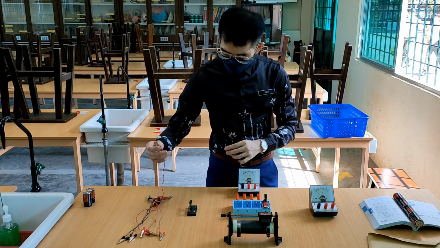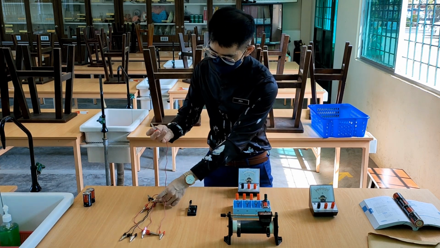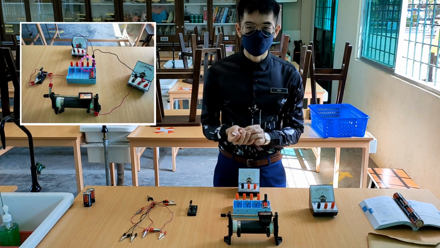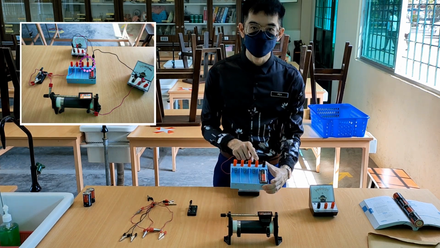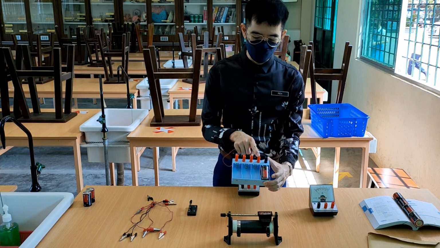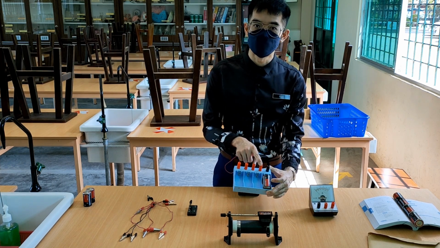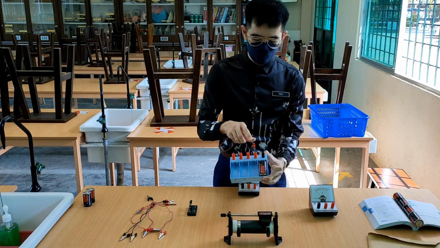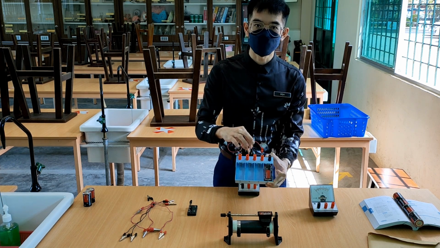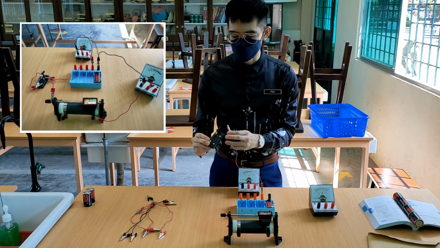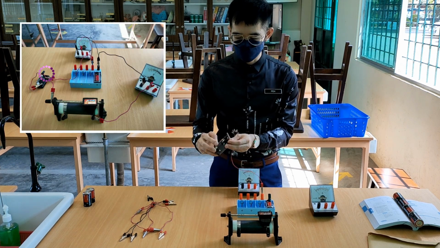And now we connect the crocodile clip with the positive terminal of the battery holder, which is the first red node, because we have only one dry cell. So we have to connect the first crocodile clip with the red button of the positive terminal. And the other end has to connect to the metal parts of the switch.